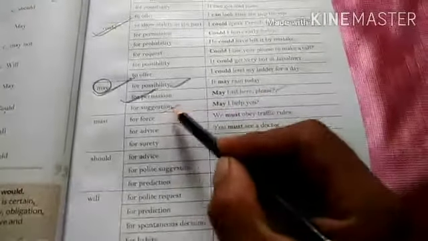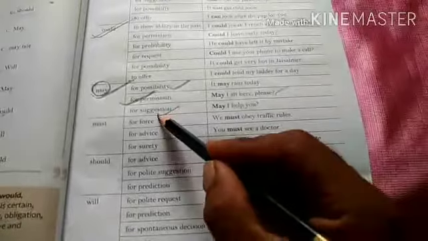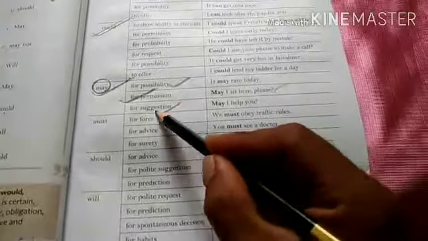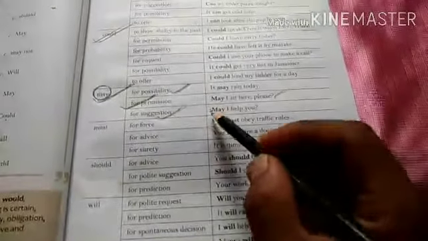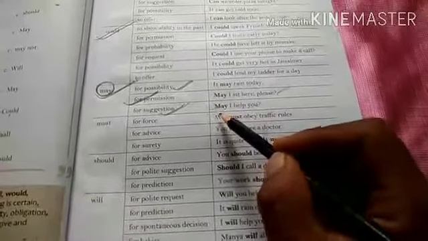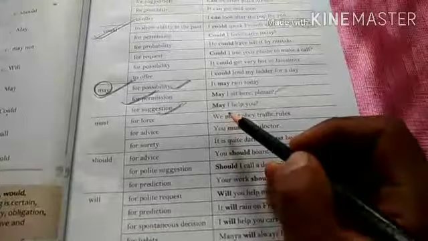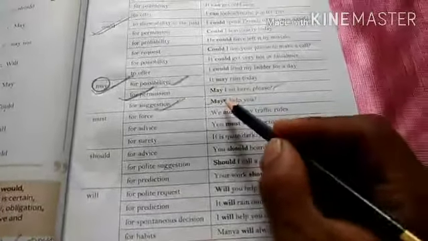Now for suggestion, if you offer help or ask for a suggestion, like: May I help you? May you help me with this explanation? Like this.